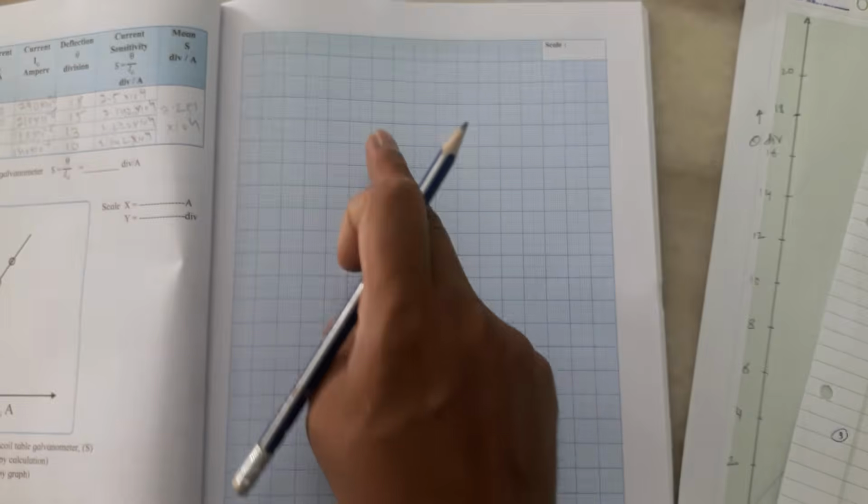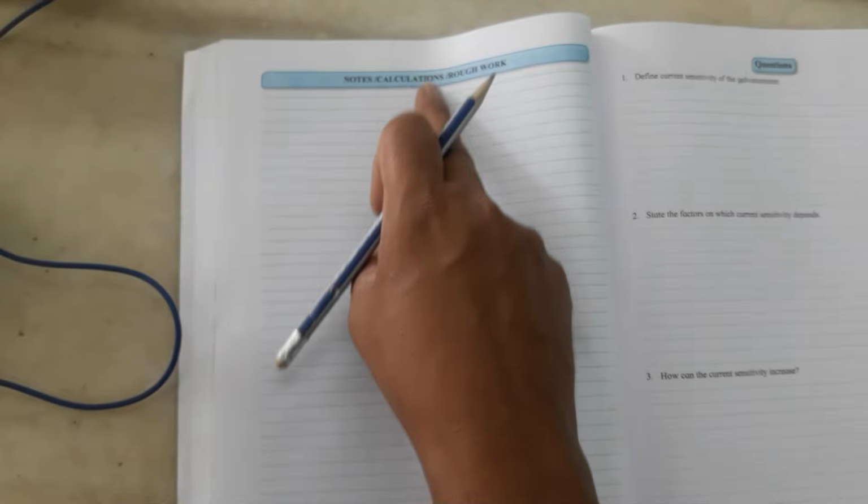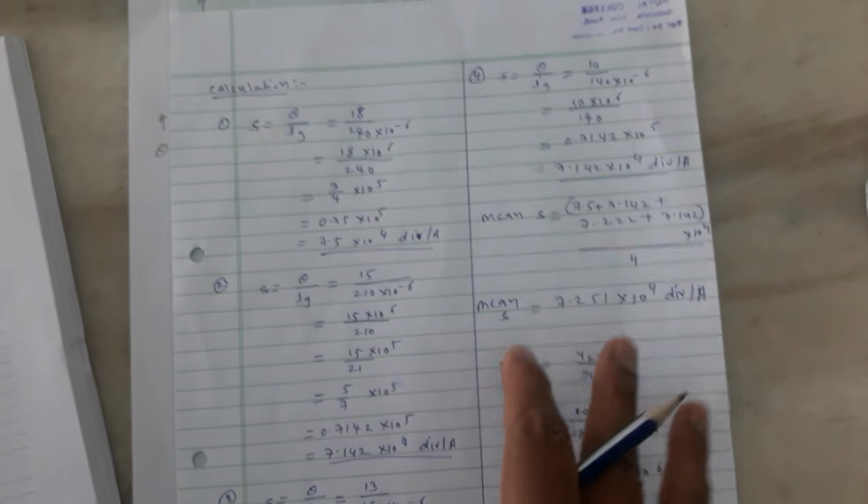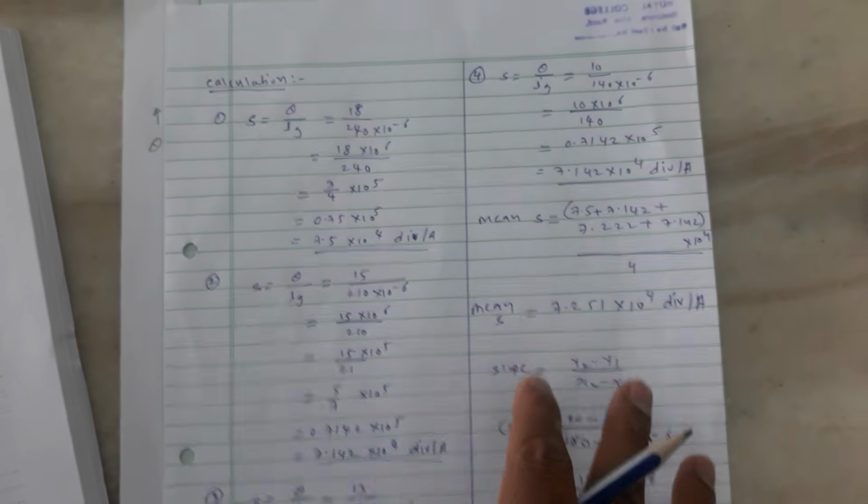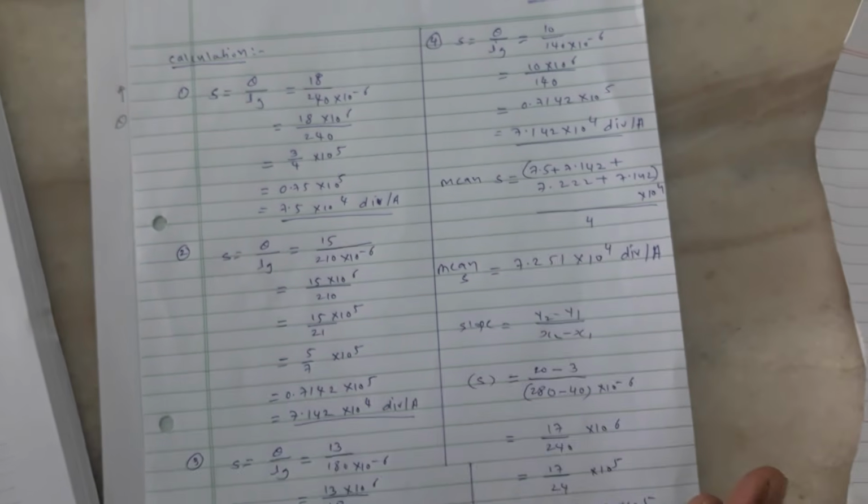Students, you will draw the graph here, and the calculation you will do on this side. If you require more space, you can do the calculation on this side also. As far as possible, divide the page into 2 parts for calculation purposes, and show all calculations properly. As we did, in the same way you have to copy. Thank you, students.